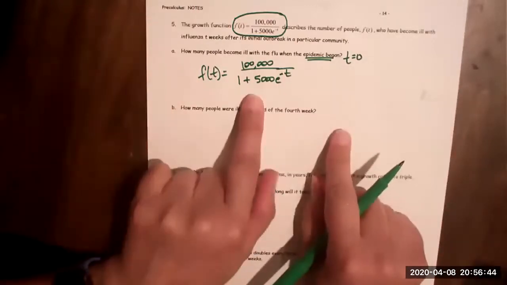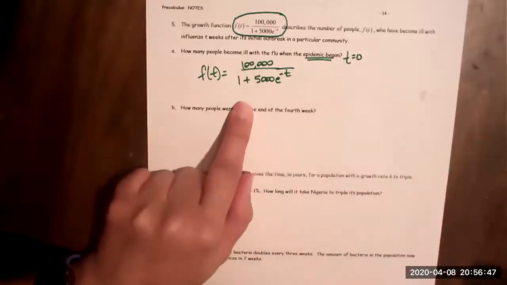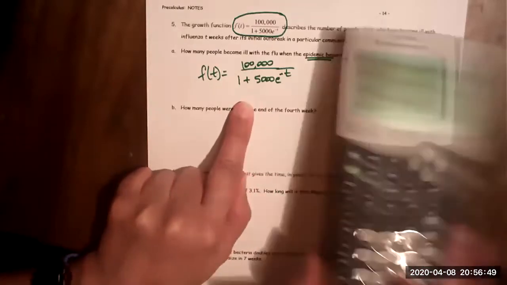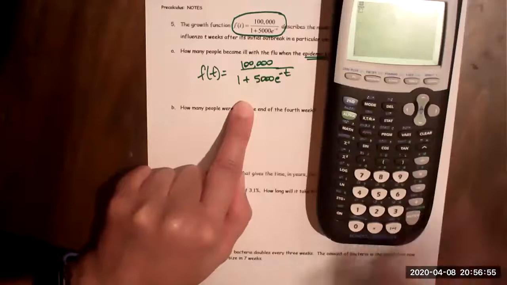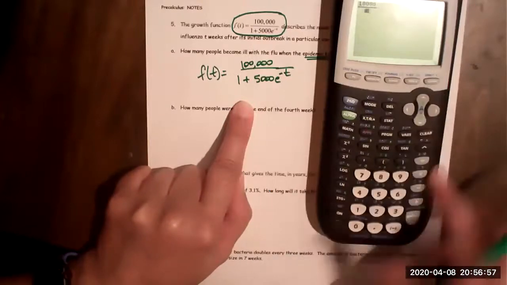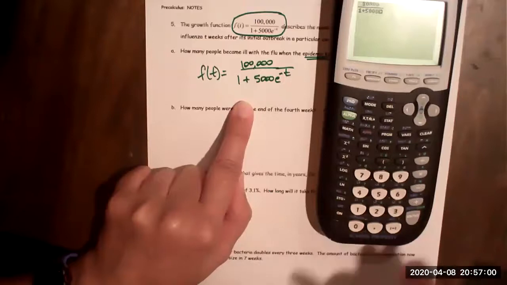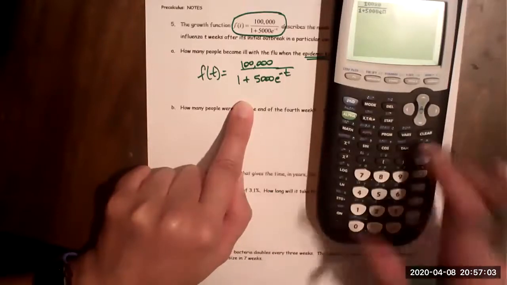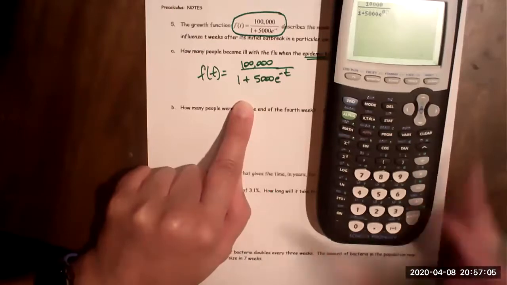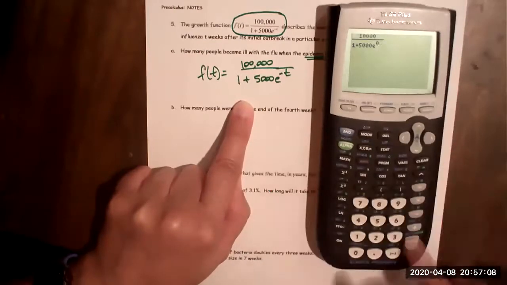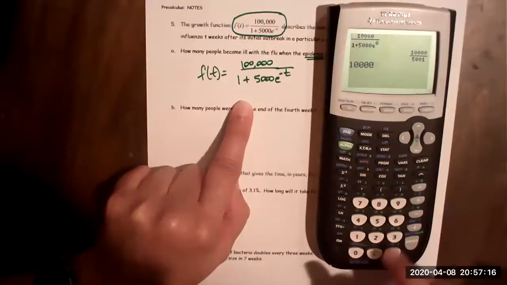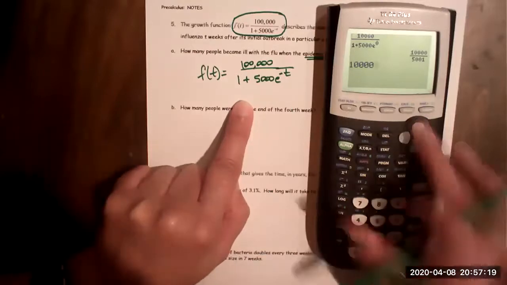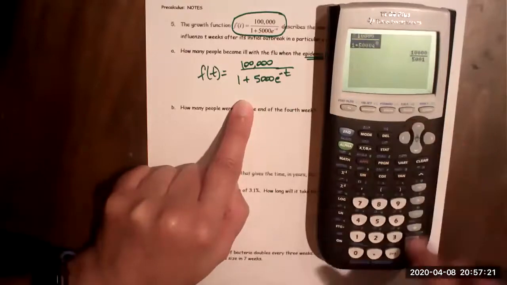So if you put this into your calculator, remember, clear all this. Alpha y equals 100,000 over 1 plus 5,000 times e to the 0, or we know that's going to equal 1, but you can go ahead and put it in there. So that's what I've typed in my calculator. And that gave me that. I think I typed this in wrong. All right, good learning moment. You can go up here and highlight it.